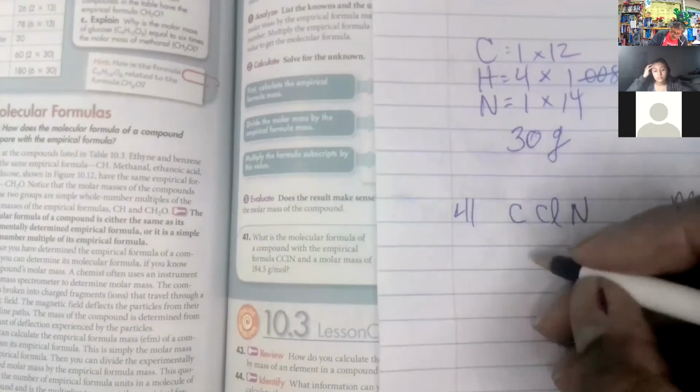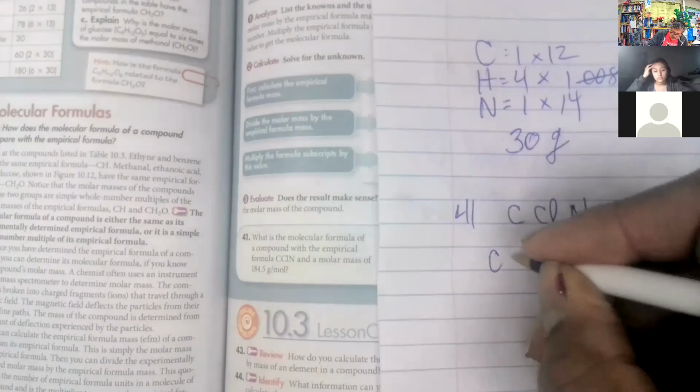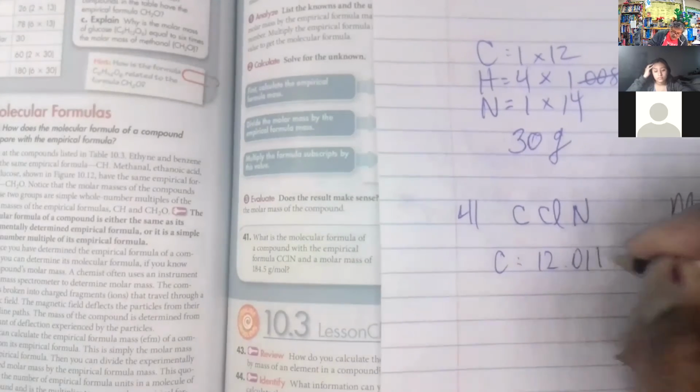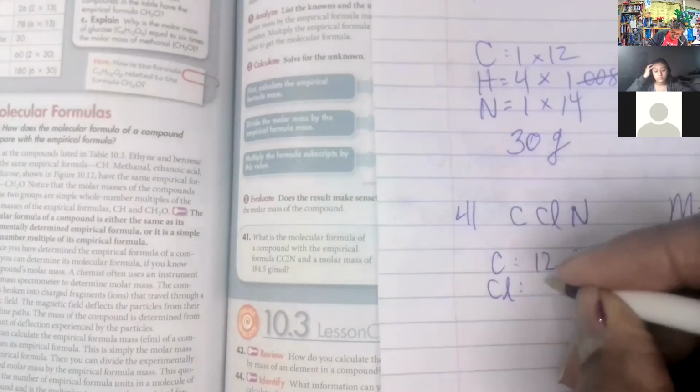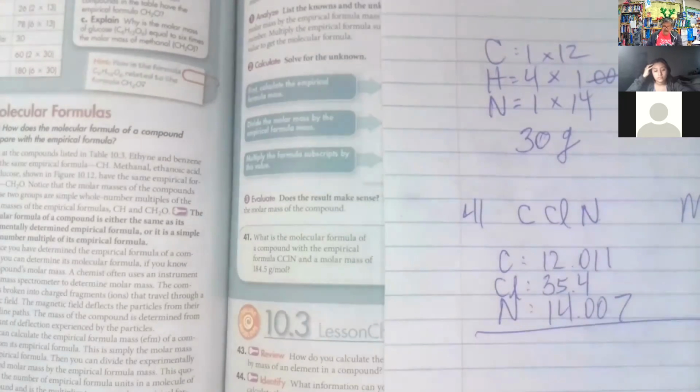Now the empirical mass we can see is 12 plus 35.4 plus 14. You can look those up if you want, but carbon is 12.011, chlorine is 35.4, and nitrogen is 14.007, right?